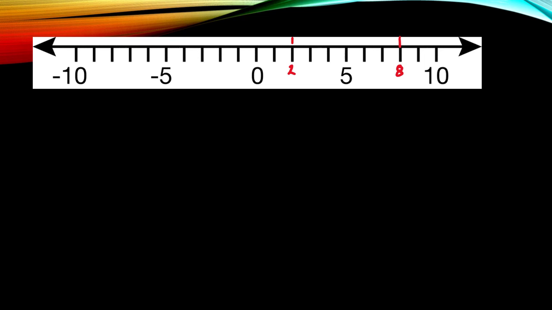So here's 2, and then every time I move, here's 1, 2, 3, 4, 5, 6. That's like me going from La Luz to Ruidoso. And here I am at Ruidoso and I want to go home. I count back 1, 2, 3, 4, 5, 6. So the distance is exactly the same regardless of which direction I counted.